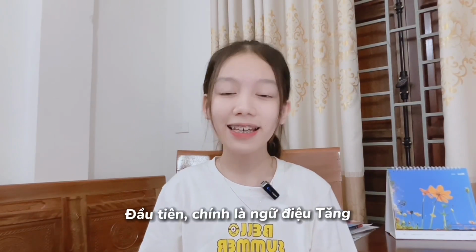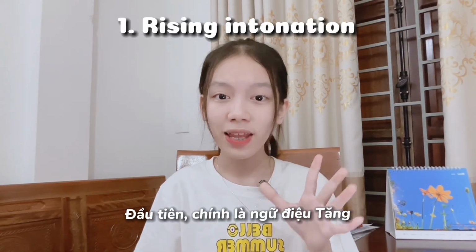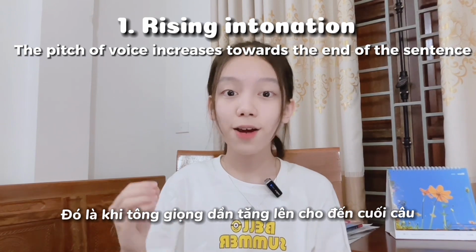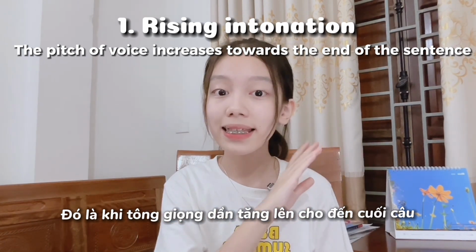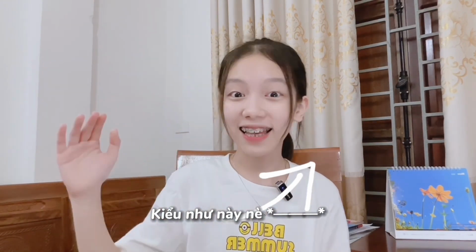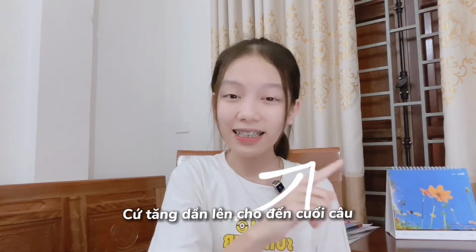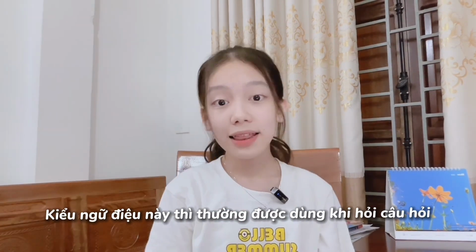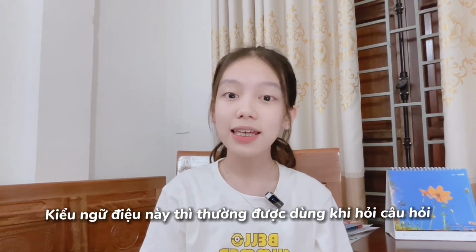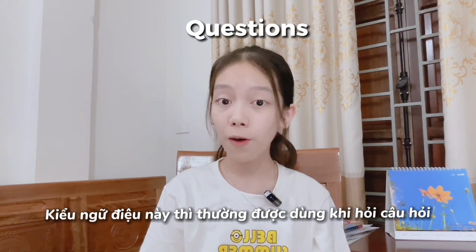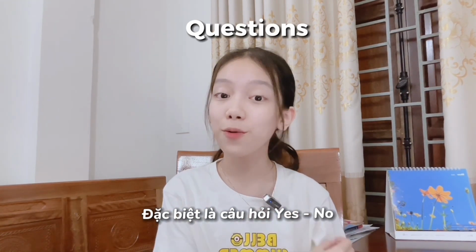The first one is rising intonation. It is when the pitch of the voice rises towards the end of the sentence. This type of intonation is often used in questions, especially yes-no questions.